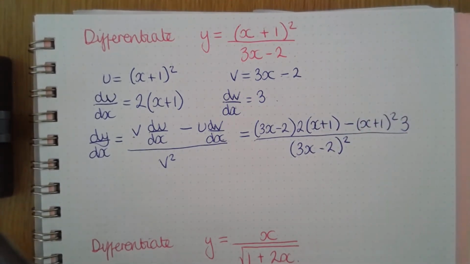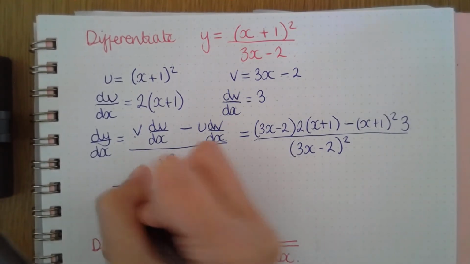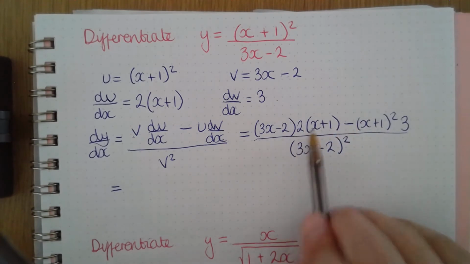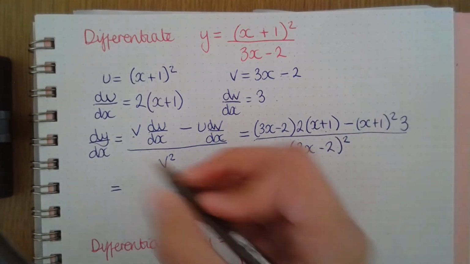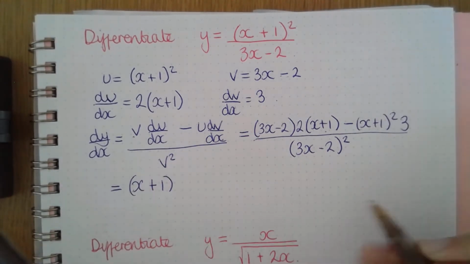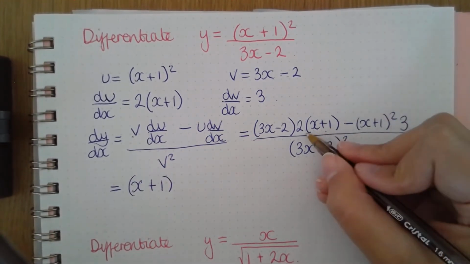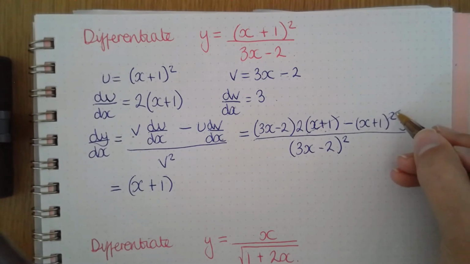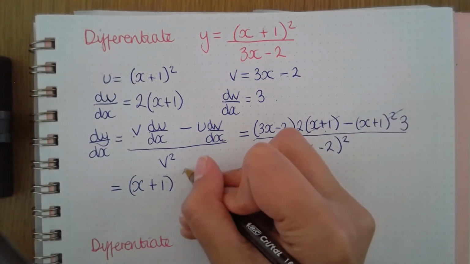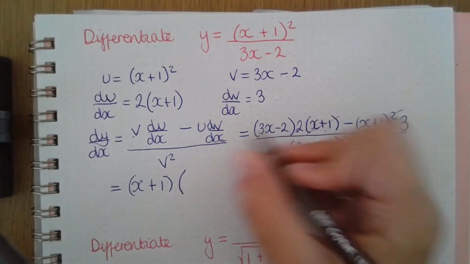And then I'm going to rearrange this. When I expand this, I can take (x plus 1) out at the beginning, because both terms on the numerator have an (x plus 1). So the (x plus 1) there and one of the (x plus 1) terms here. That means I'm multiplying by 2 lots of (3x plus 2).